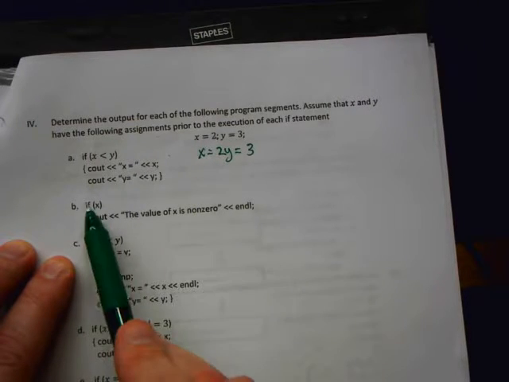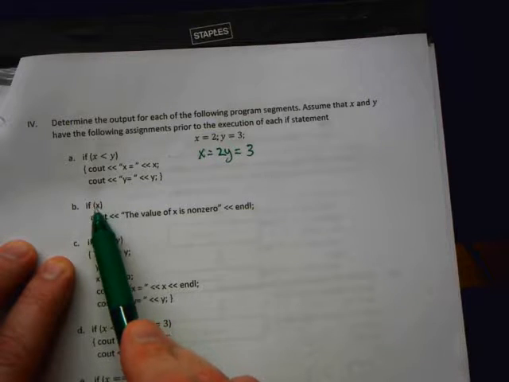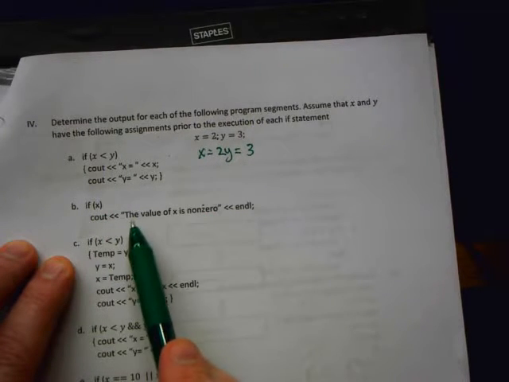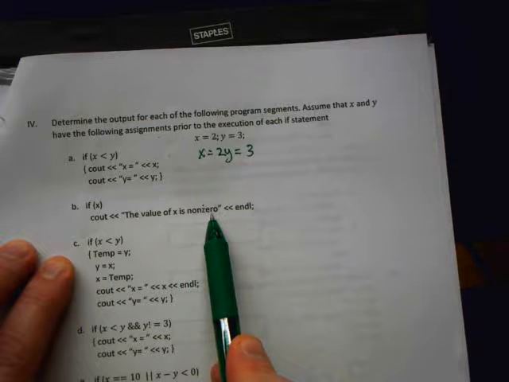Correct. The if statement right here looks for a 0. If it sees a 0, then it's false. Did it see a 0? No, what did it see? It saw 2. So it's going to say, okay, that's all right. It's not 0. I'm happy. I'll run this line. So it's actually going to print the value of x is non-zero.